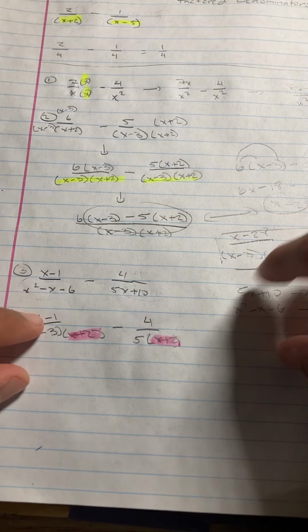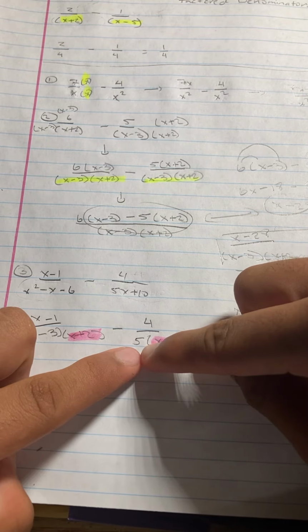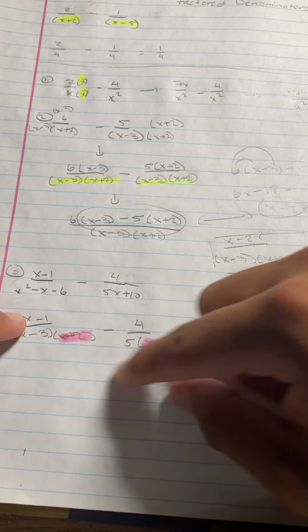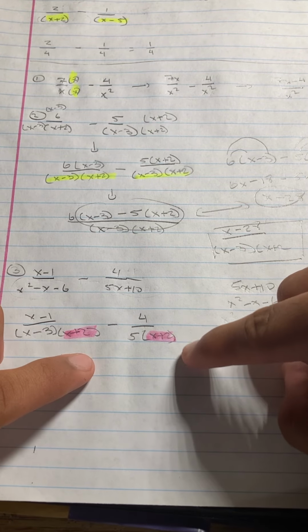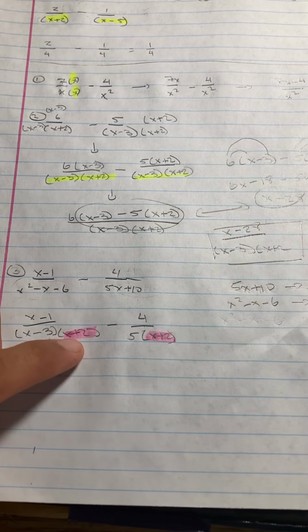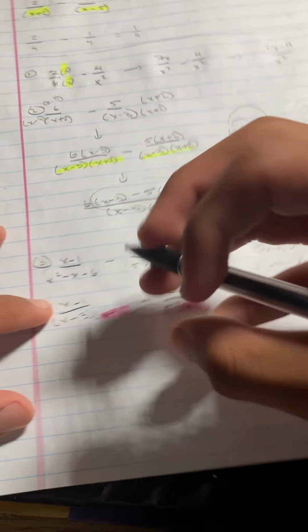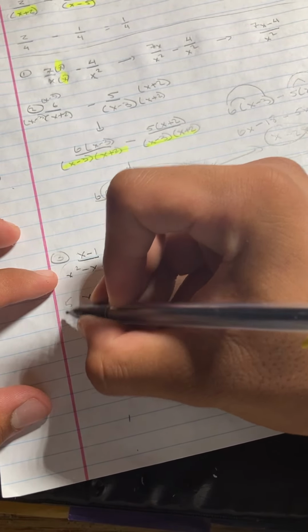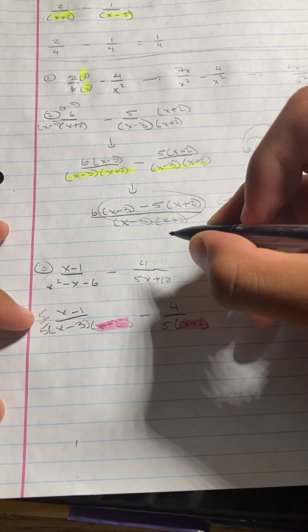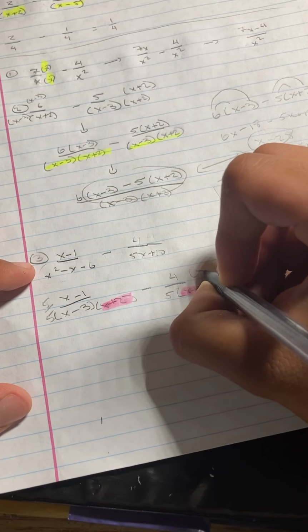Let me go ahead and highlight this better. So this just means that we won't have to multiply x minus 3, x plus 2 on this side, and then multiply 5, x plus 2 on this side. We would only have to do 5 and x minus 3, since both of these fractions share x plus 2. So knowing that information, we can subtract the first fraction by just 5 on the top and bottom, right? And then we would just have to multiply the second fraction by x minus 3.